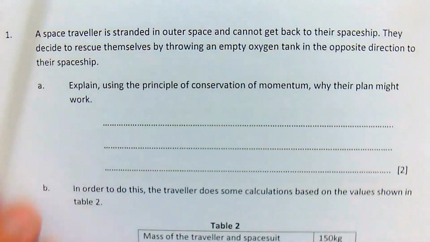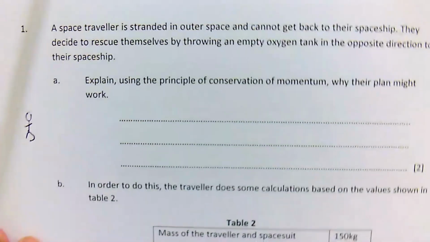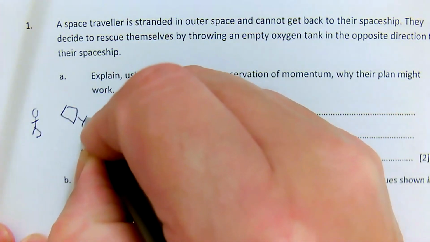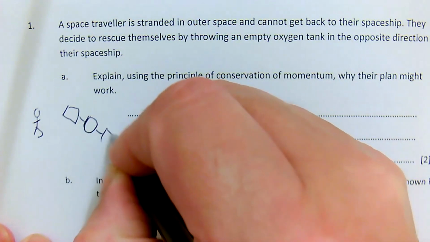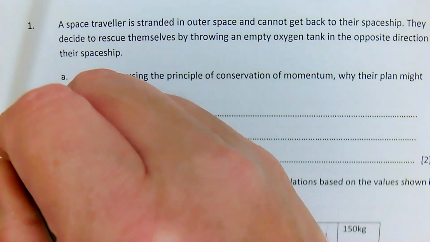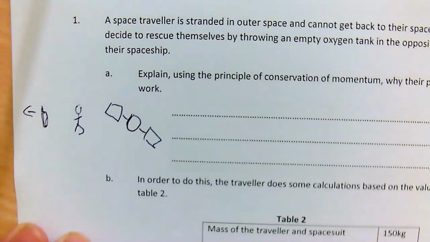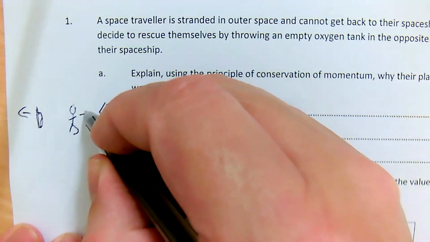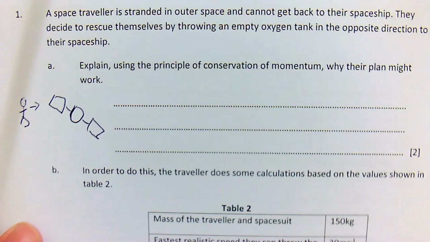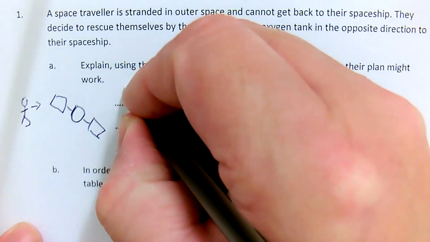So the idea is that if you've got the space traveler and you've got the spaceship, they throw their oxygen tank that way, then that will propel them that way because they'll have equal and opposite momentum. So we need to put that into words. The idea is that they transfer momentum to the oxygen tank.